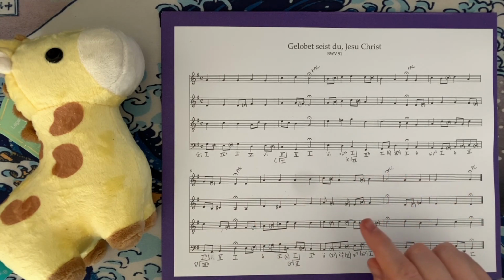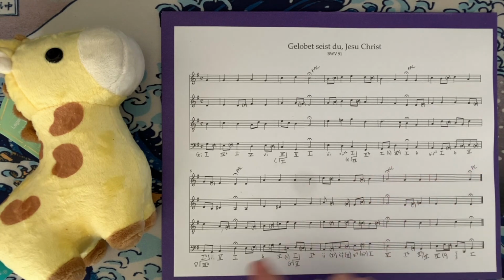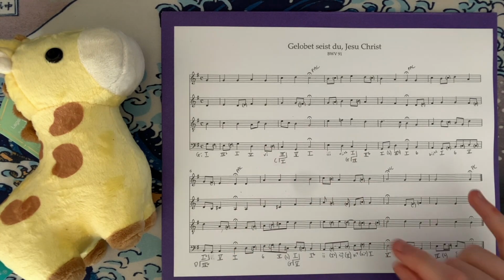We see the same thing happen at the beginning of the next phrase where the modulation occurs at the same point. And then he doesn't modulate back for the exact length of rhythmic time as he did in the first phrase. And then we get a plagal cadence at the end.